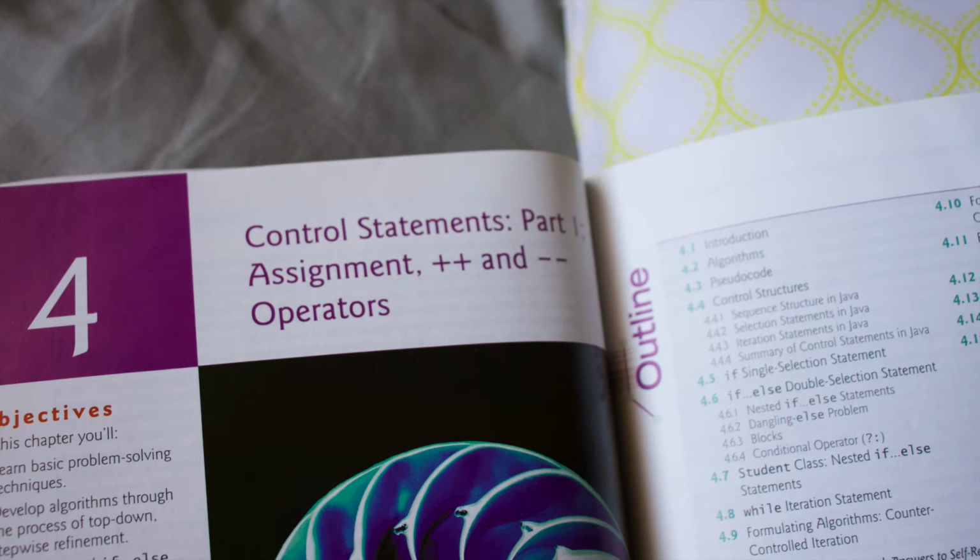The preceding pseudocode if statement may be written in Java as: if (studentGrade >= 60) { System.out.println("Passed"); }. The Java code corresponds closely to the pseudocode. This is one of the properties of pseudocode that makes it such a useful program development tool.